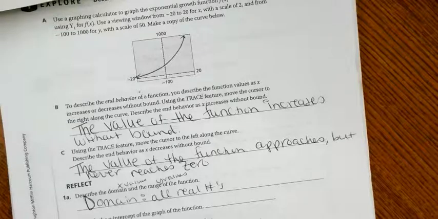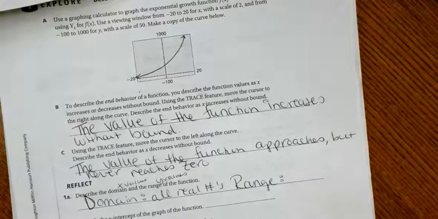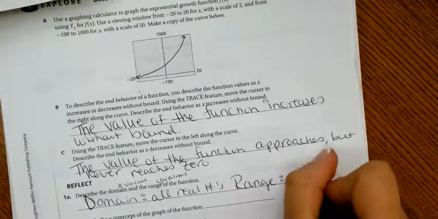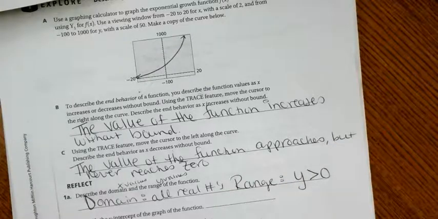What about your range? Your y values are greater than 0. It's going to get as close to 0 without ever hitting it, right? All real numbers greater than 0.